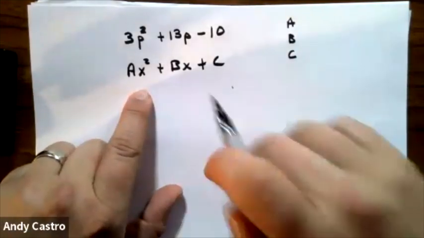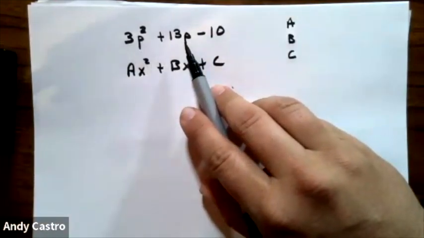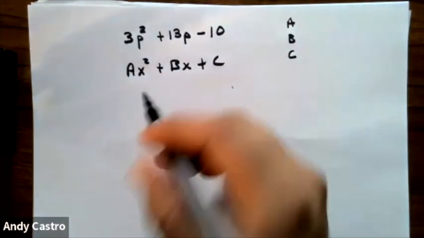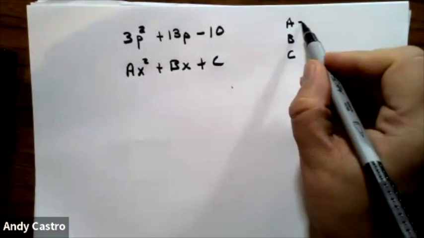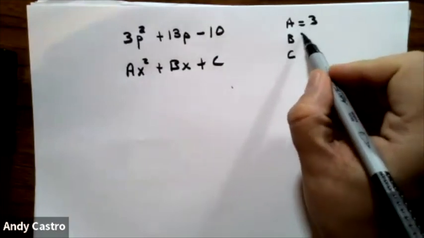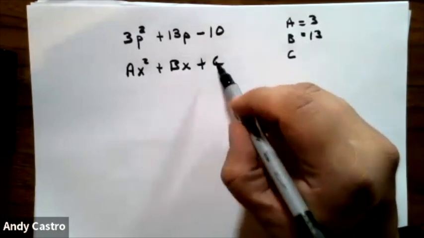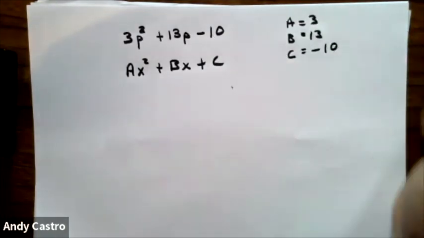Now, in this case, obviously, we're using the variable p, and that's okay. That doesn't change anything. So my a would be 3. My b would be 13. And my c would be negative 10, right?